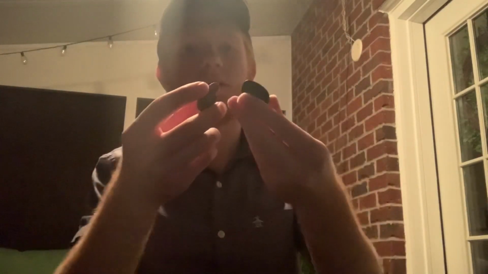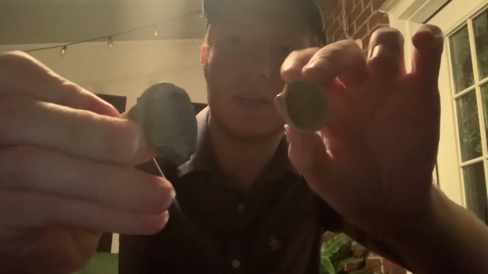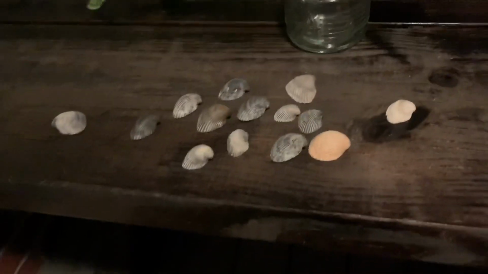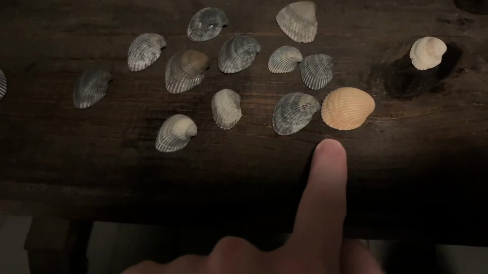So these dark ones are actually a kind of arc. I don't know the exact species, but these are a type of arc. And the way I know that is because of the shape of the shell. When you compare this to a normal shell like this one, you can clearly see that this one is kind of arced a certain way, whereas this one is more just rounded the whole way. To give you a more accurate representation, look at these shells right here versus this shell.